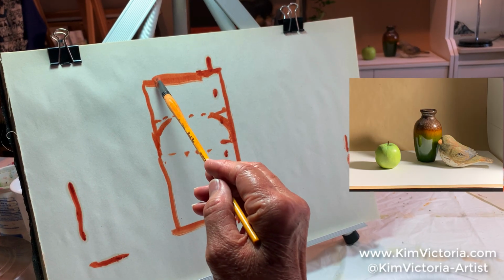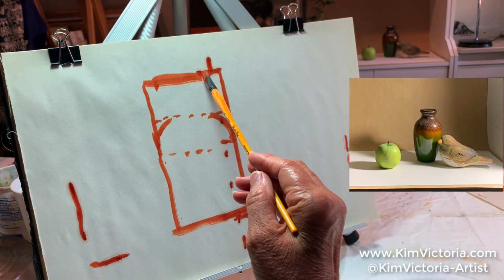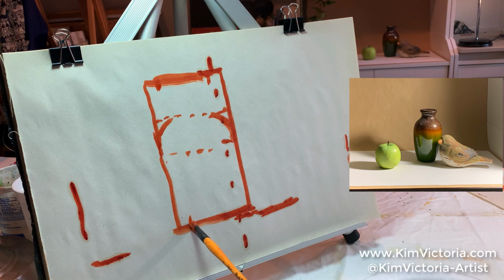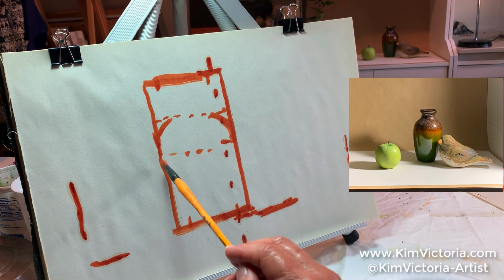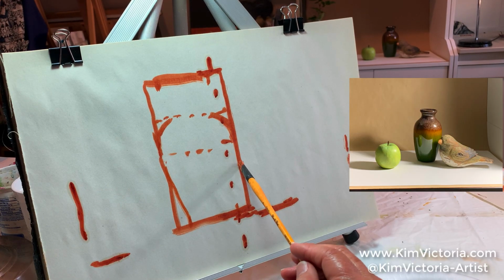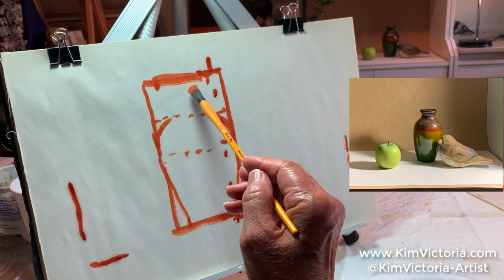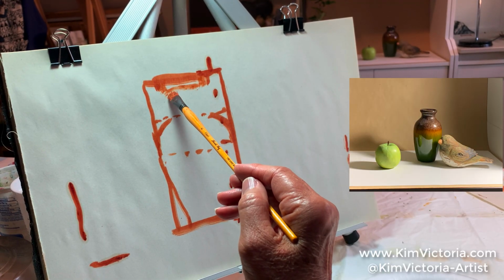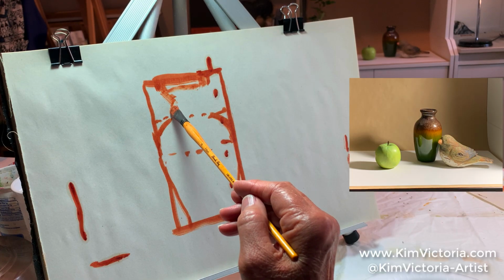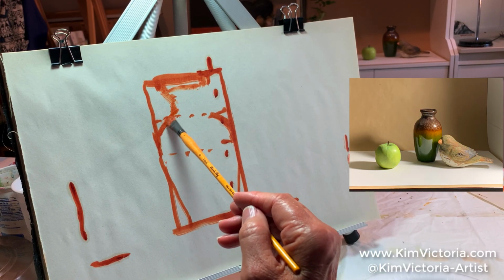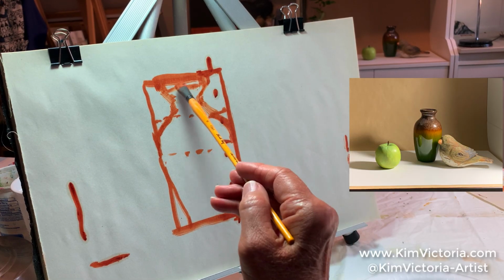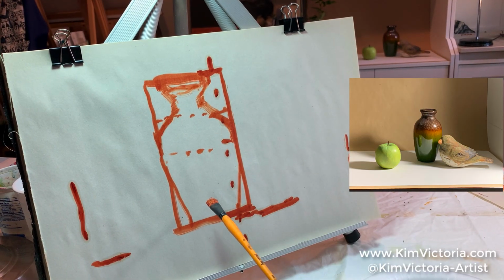And I also already discovered that the width of the top is the same as the width of the bottom. So we start to see how we can start to construct this. And we have plenty of time to make adjustments, but we can start to see these objects appear.